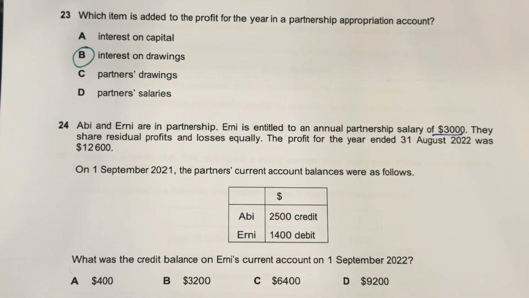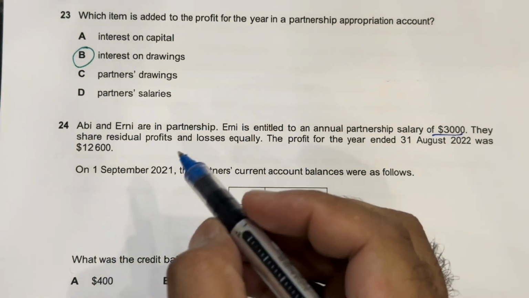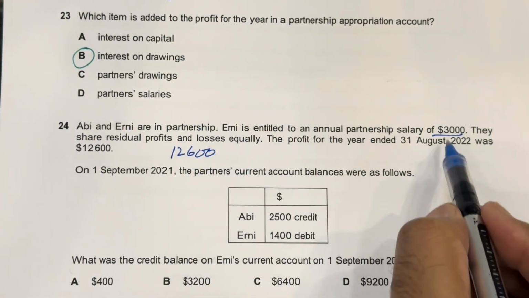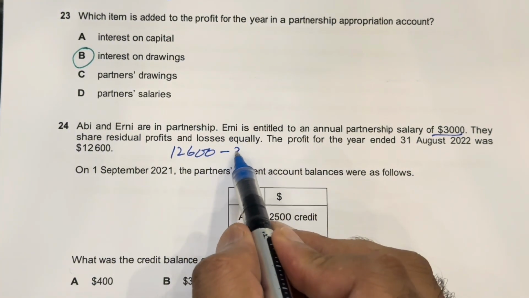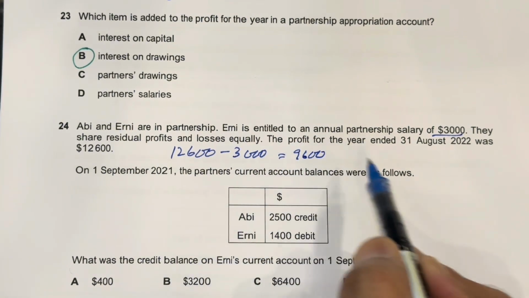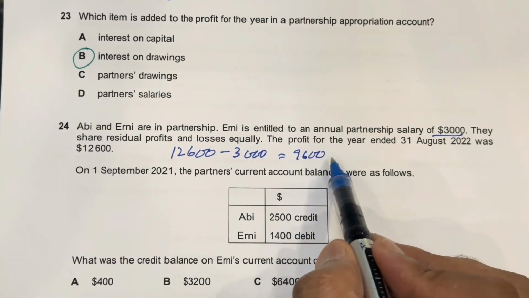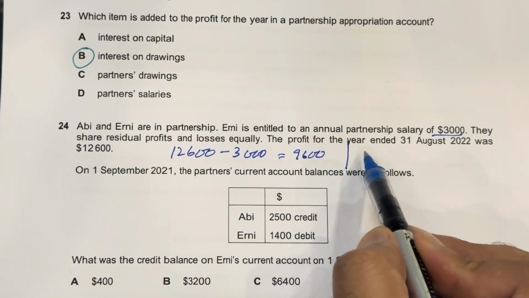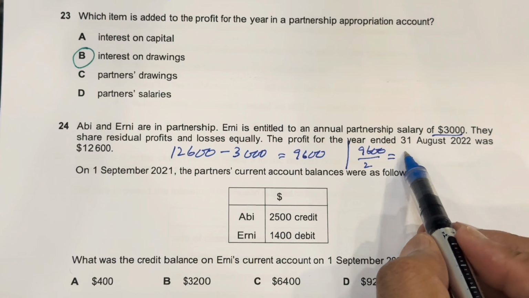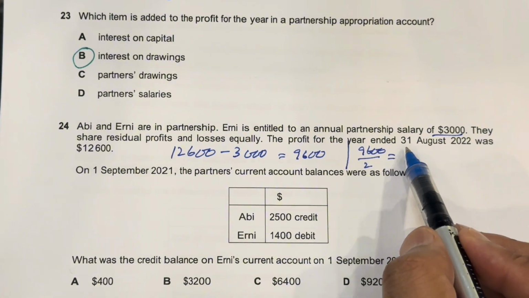On 1 September 2022, current account balances were as follows. First, we need to take the profit, that is 12,600, and deduct the salary of Ernie, that is 3,000, and the answer will be 9,600. We have to distribute it equally between these two partners, so 9,600 divided by 2. So each partner has a share of 4,800.